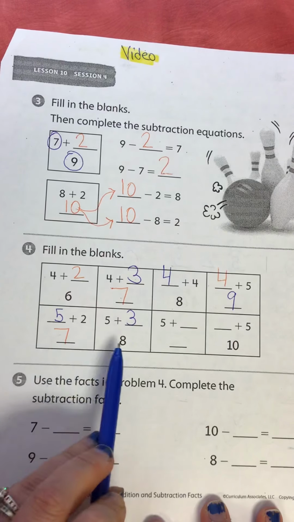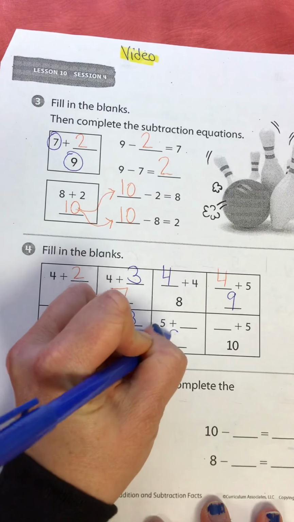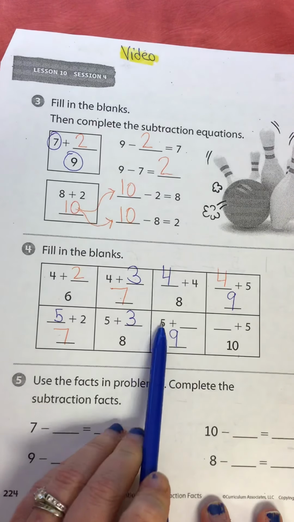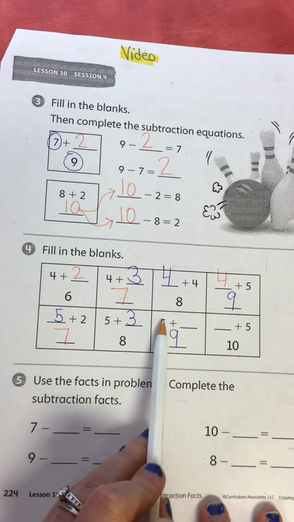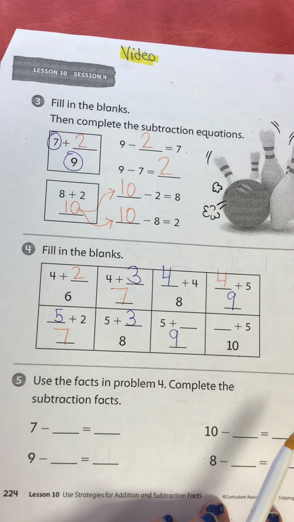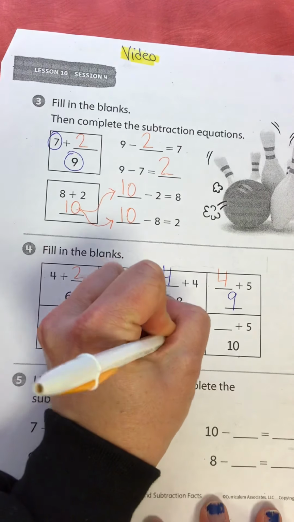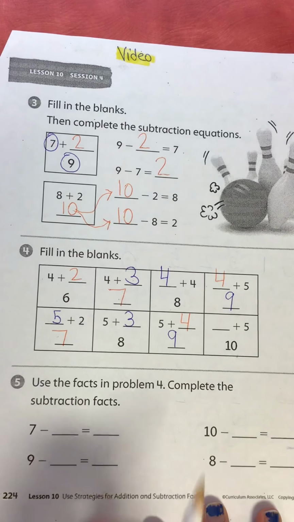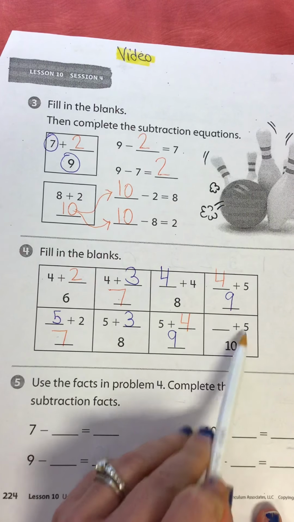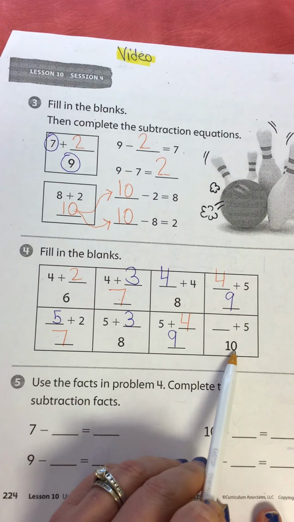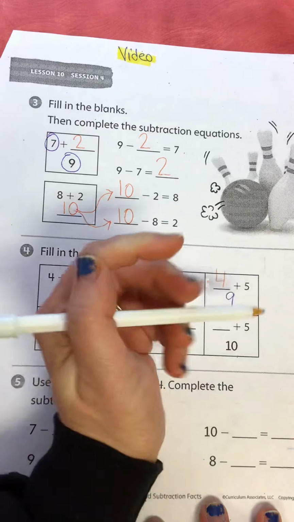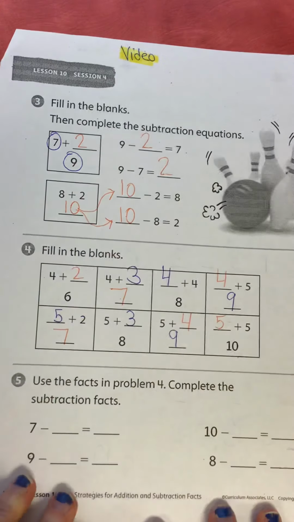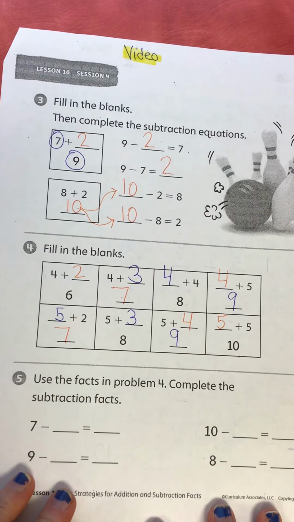Let's look here. 7, 8, 9, 10. 5 plus what number equals 9? How do you go from 5 to 9? I hope you're thinking 4. Then what number plus 5 equals 10? Remember the pattern, 5, 5, 5, and 5. Remember, a pattern repeats itself.